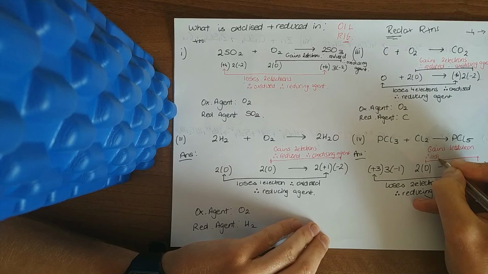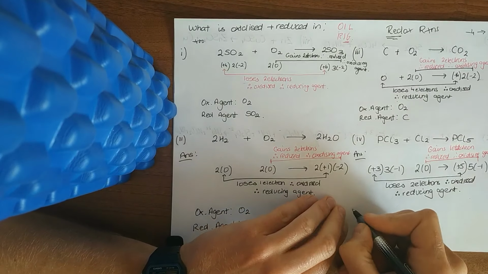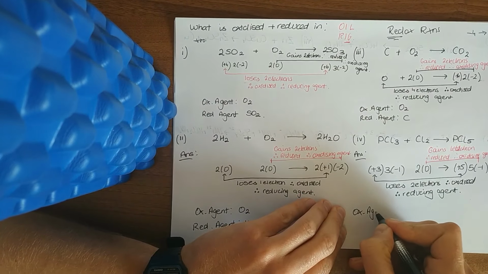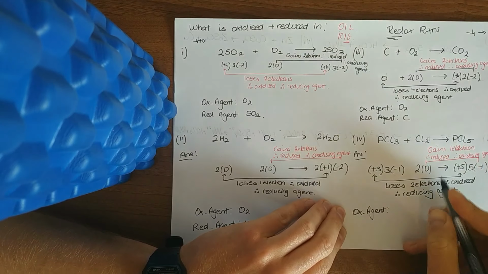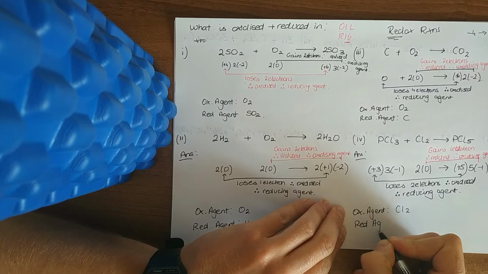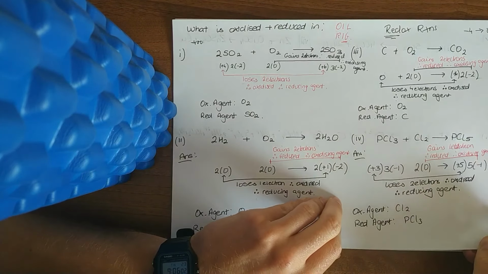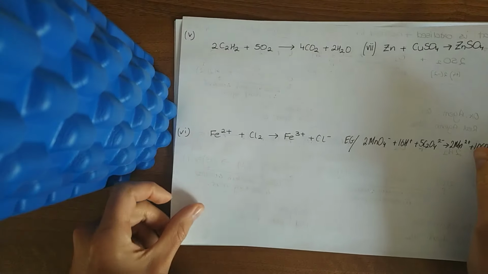Therefore reduced. Therefore oxidizing agent. So be precise down here. Your oxidizing agent is Cl2, while your reducing agent is PCl3. Do maybe 4 more here.